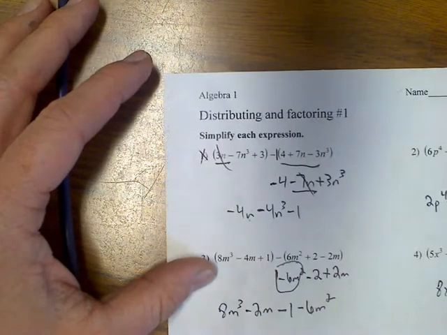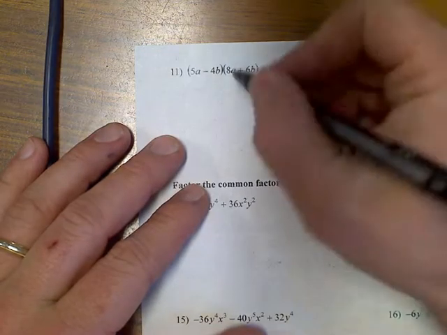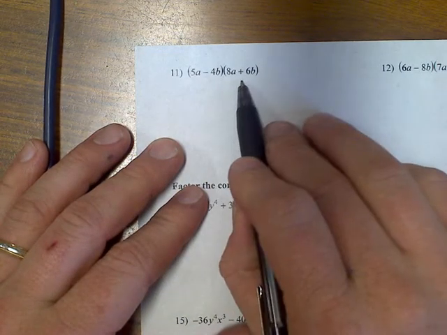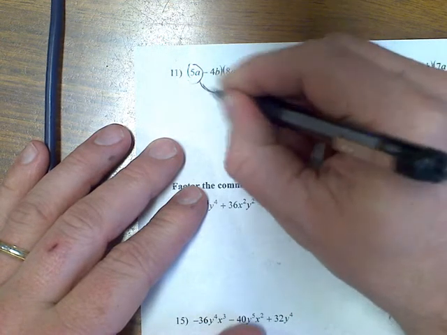All right, here we go. We are on distributing and factoring number 1. Now we are on the back side. So we have to go ahead and distribute, so we take turns distributing.